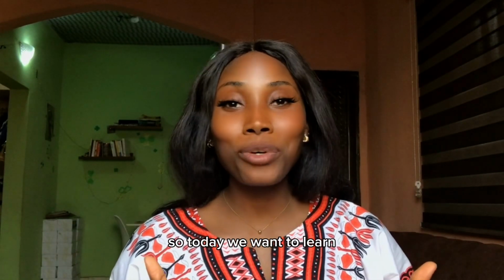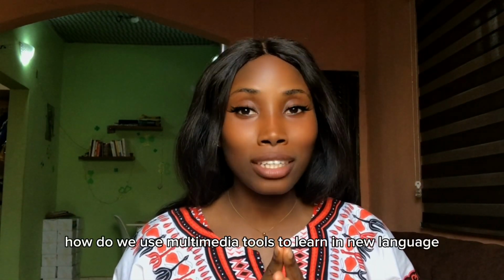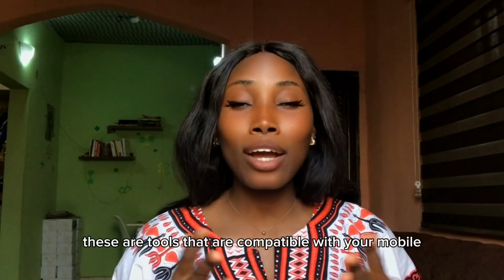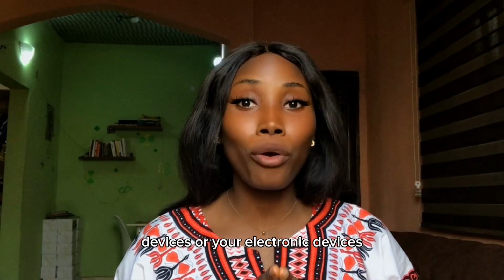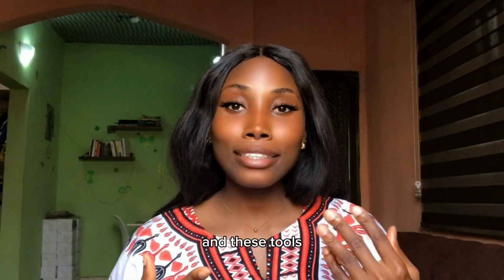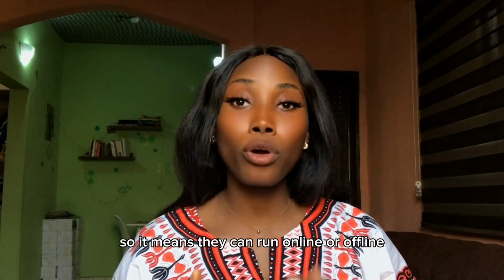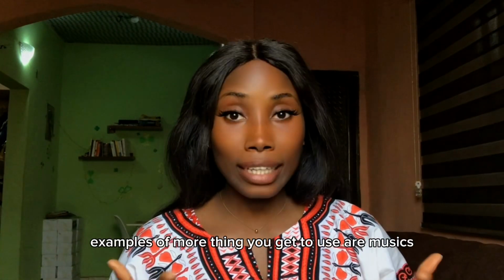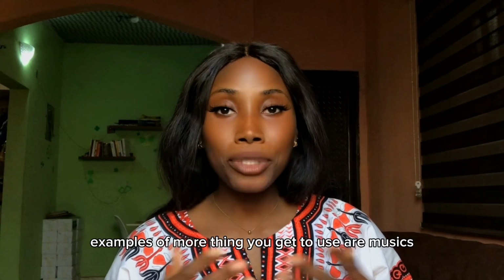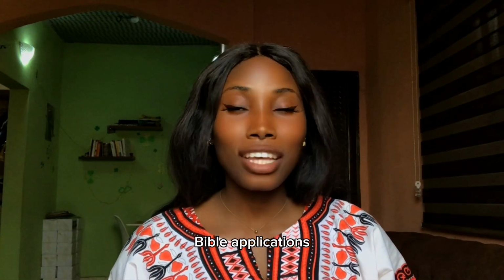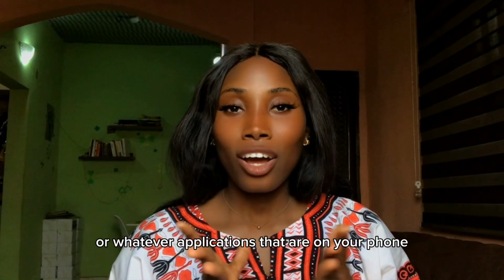So today we want to learn how to use multimedia tools to learn a new language. What are multimedia tools? These are tools that are compatible with your mobile devices or your electronic devices, and these tools either run on internet or without internet. So it means they can run online or offline. Examples of multimedia tools are music, films, games, Bible applications, or whatever applications that are on your phone.